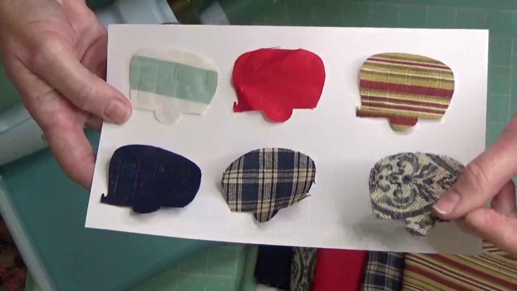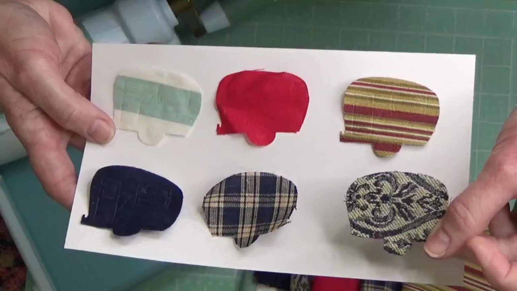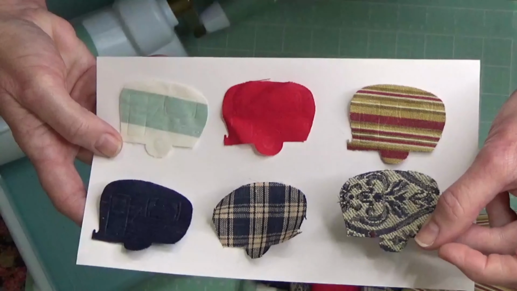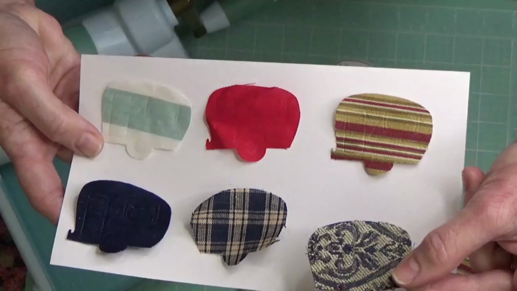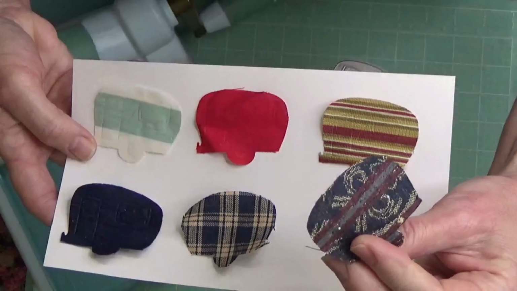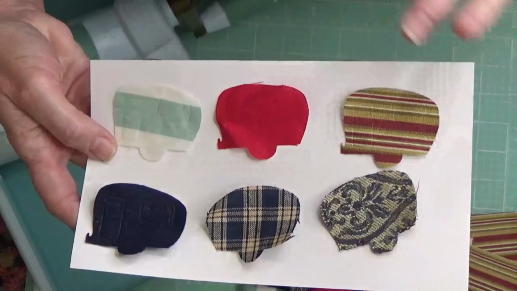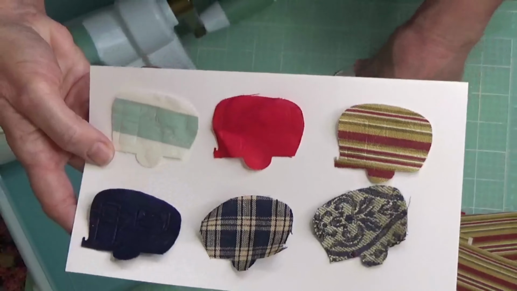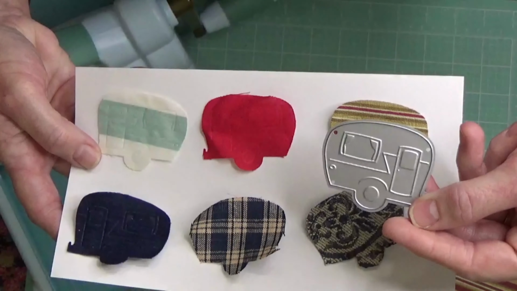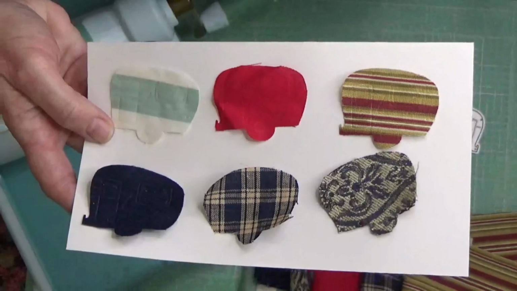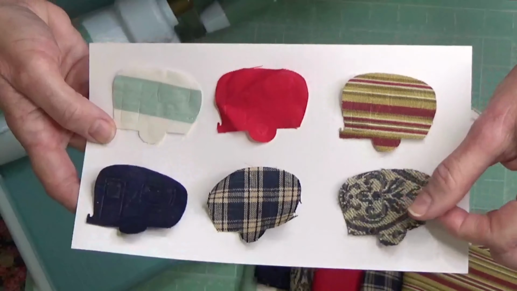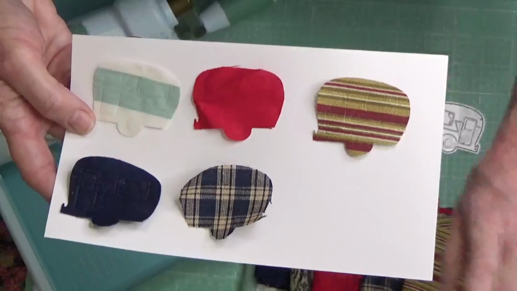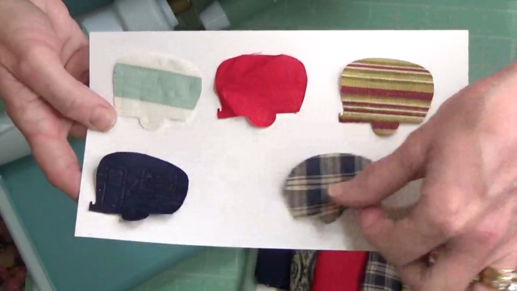I really love this tapestry fabric. Tapestry? Do you say it tapestry or tapestry? Let me know. So you can't really see the impression of what the die looks like, of all of that detail there with the little curtains on the window and the door and the wheel and all of that. So I know for sure I don't want that one, so I'm going to rule that one out right away.